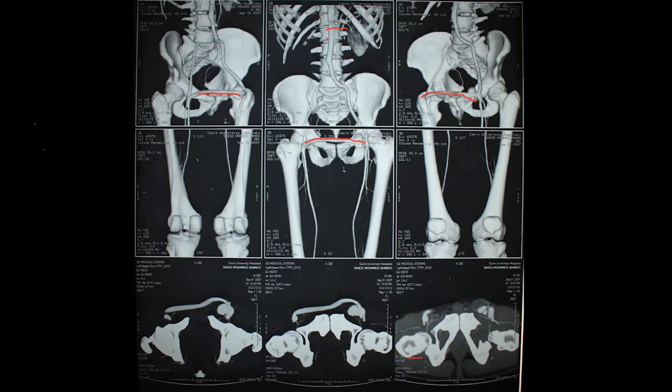Donor is the left one and recipient is the right one, because what is the original pathology? Because of the blockage of the right common iliac, total common iliac plus external iliac. Okay, so an anatomical bypass, axillofemoral, femoral, reconstructed CT.